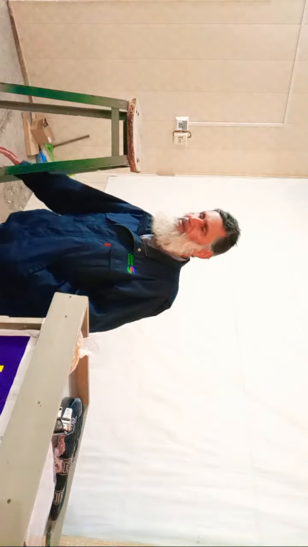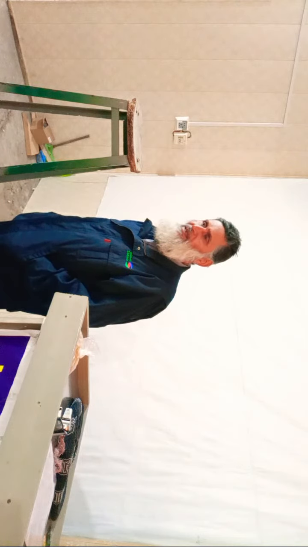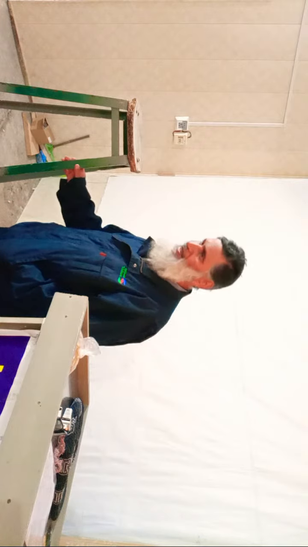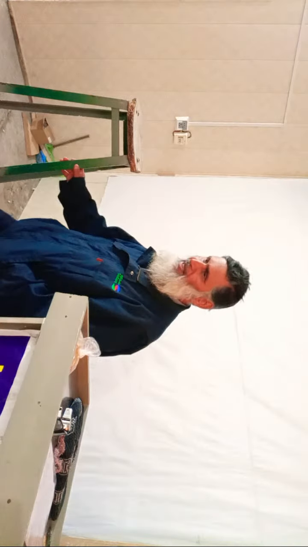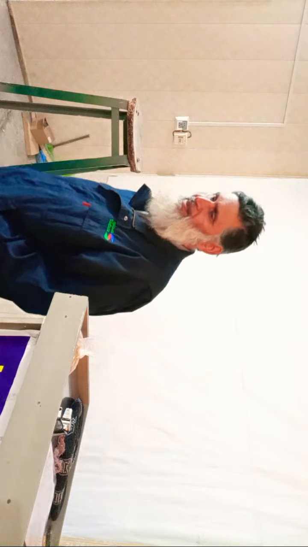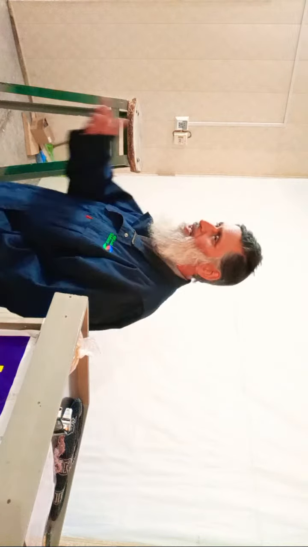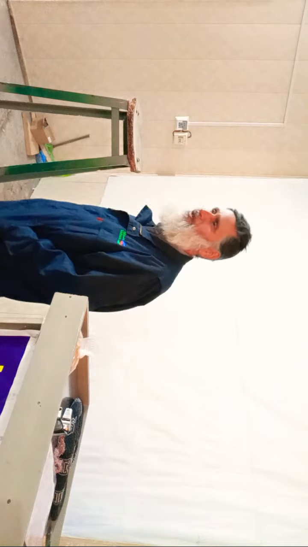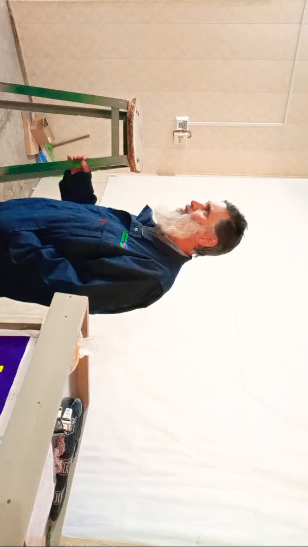Ledger, L-E-D-G-E-R. Runner. Ledger and runner, like this. When we are at more than that height, we also consider first base, second base, third base, fourth base. How much height are we giving?